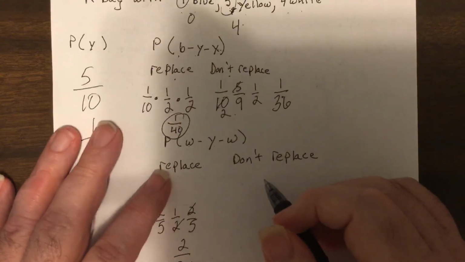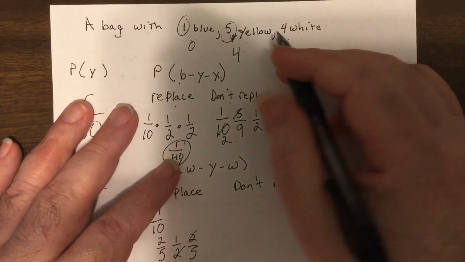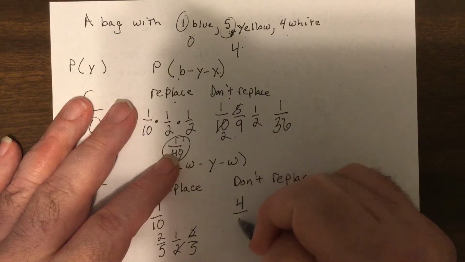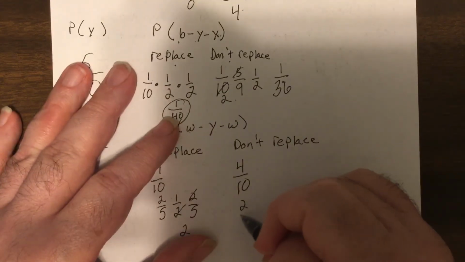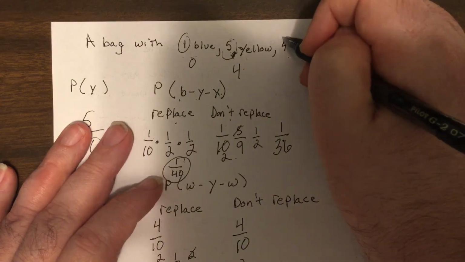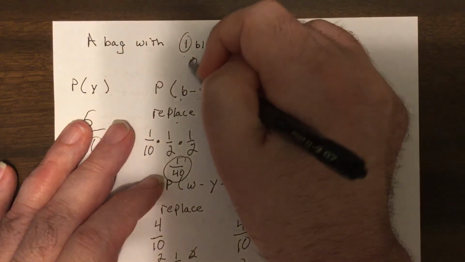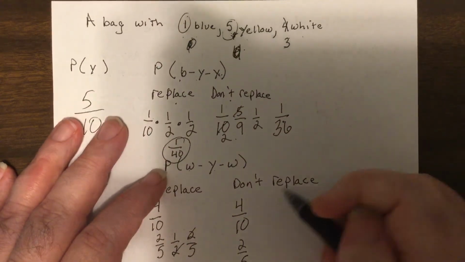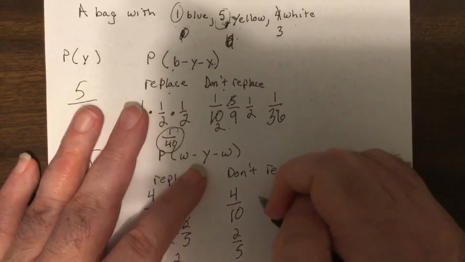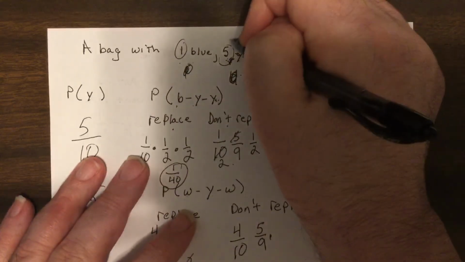If I don't replace, and I want a white, it's still 4 out of 10. 1, 5, 4 is 10, which is 2/5. But now I'm 1 white down. So I only have 3 white. So now if I want a yellow, it's 5 out of 9. Now one of my yellows is down.